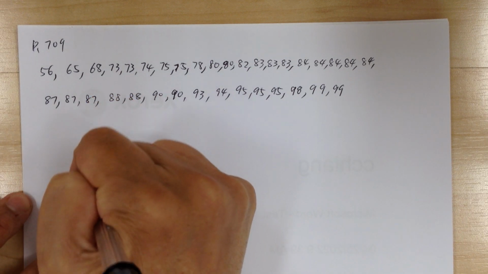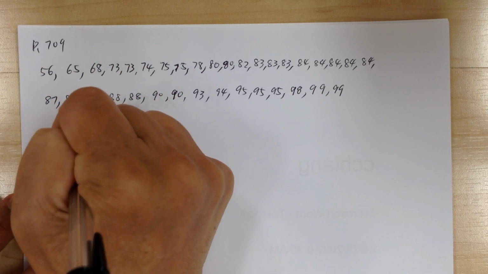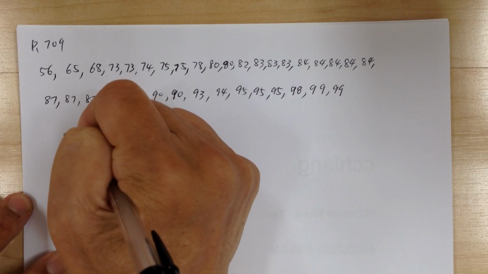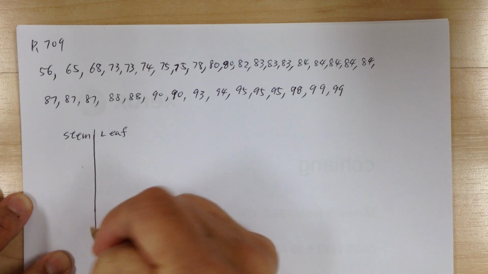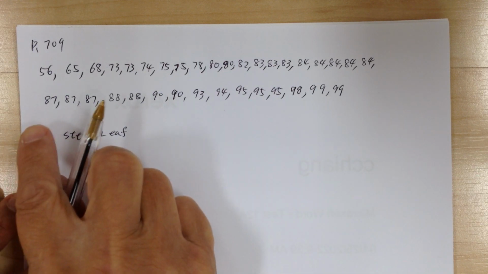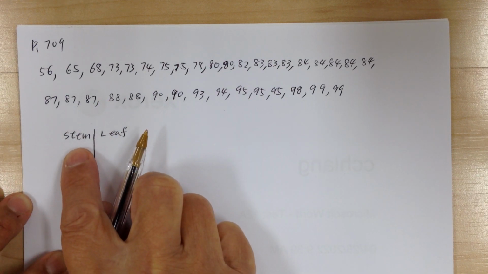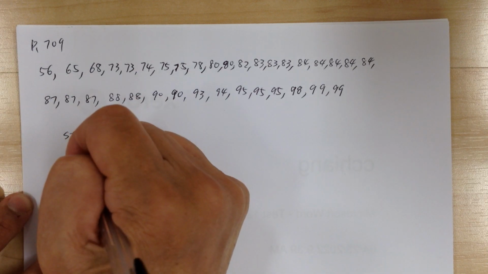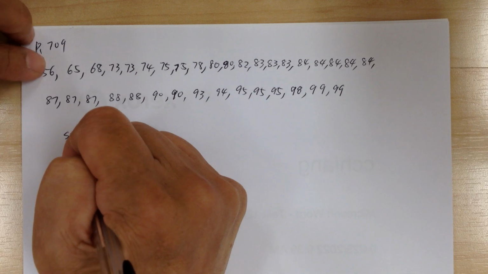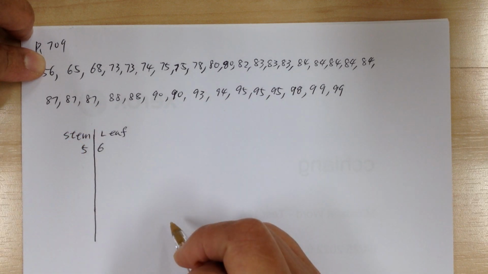So you're going to get 2 columns. This would be the stem, and this would be the leaf. Now, the way this works is that the stem is the 10th digit. It's the first digit, and this would be the other digit. So I'm going to start with the lowest one, 56, so this one is 5, 6.